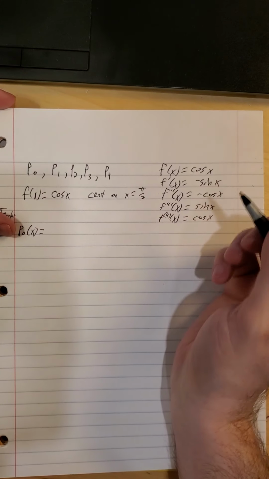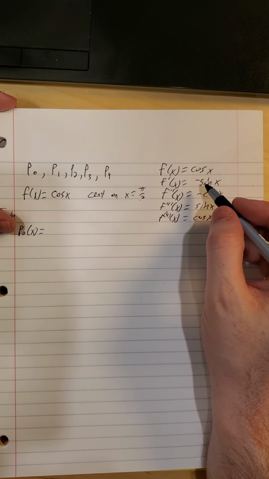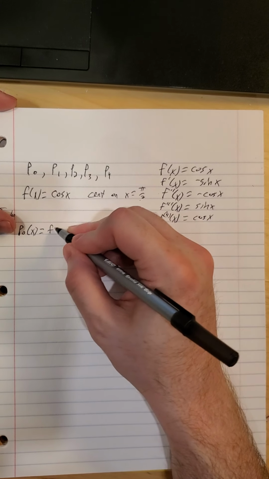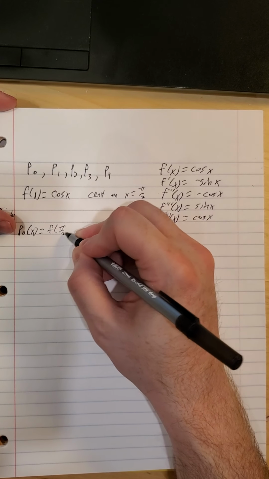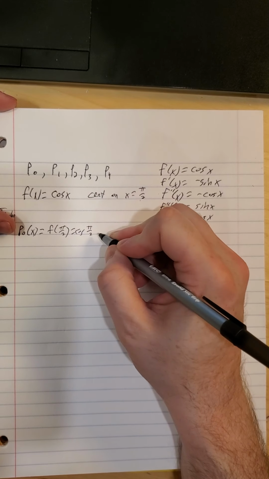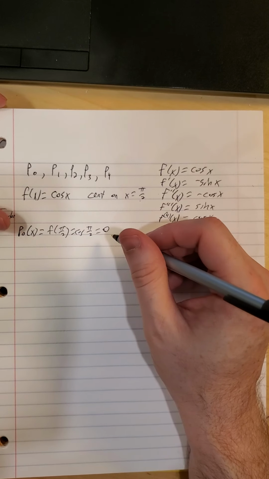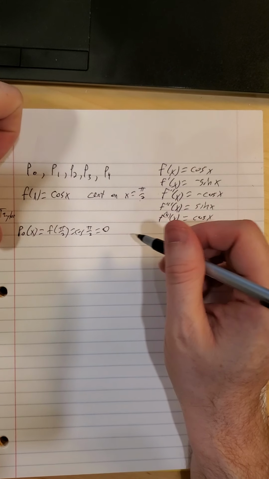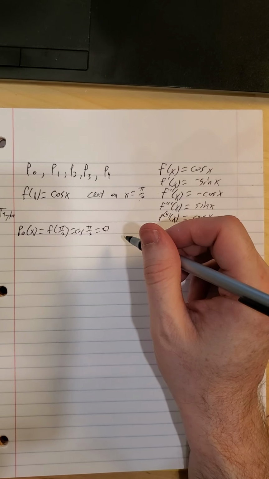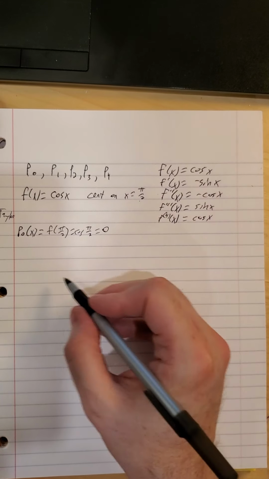So f of c, f of pi over 2, cosine of pi over 2 is 0. So our Taylor polynomial, if we're just looking at the 0th, is just the x-axis, y equals 0.